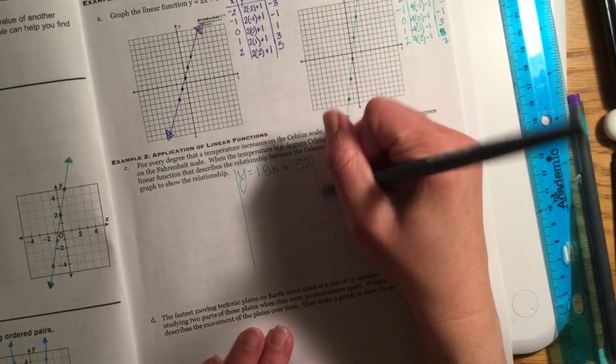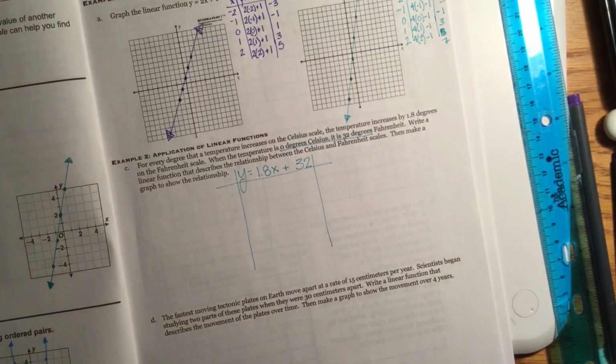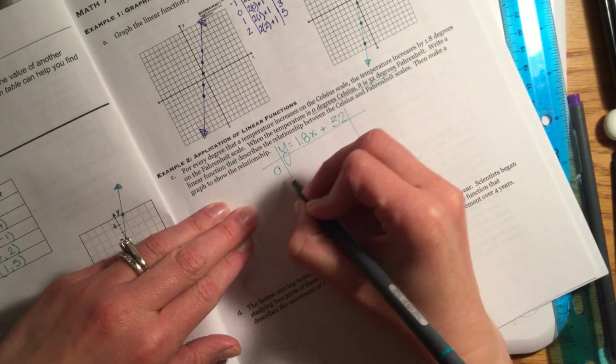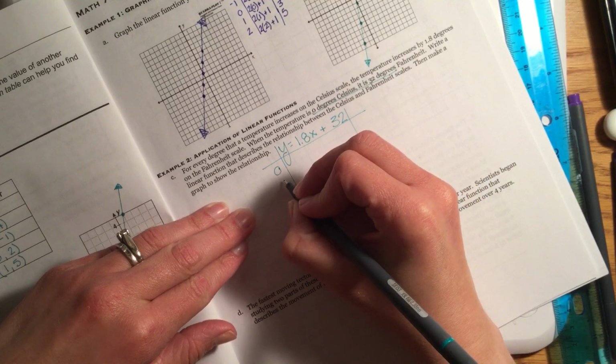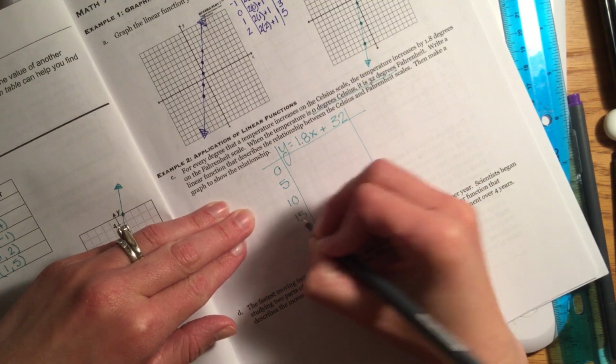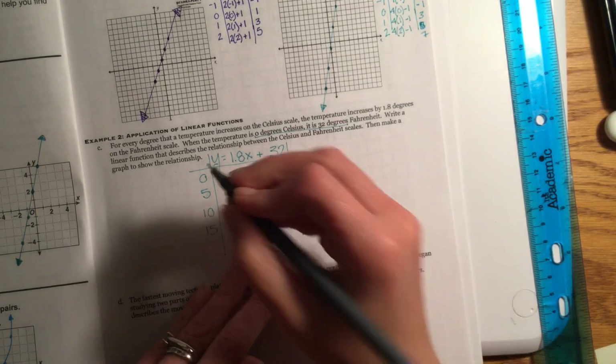Now what you do is you think about your input values. So for example, we could put in negative values, but we don't need to. So let's just pick out some nice numbers. For example, we can pick out 0. Let's do maybe 5, 10, and 15, just to give us some numbers. So then we're going to put these into our equation.